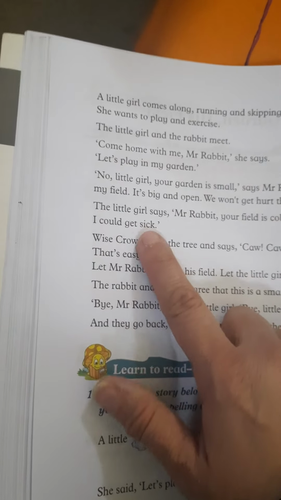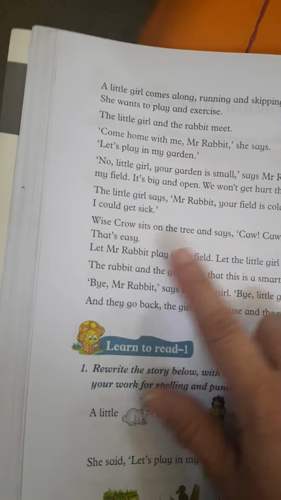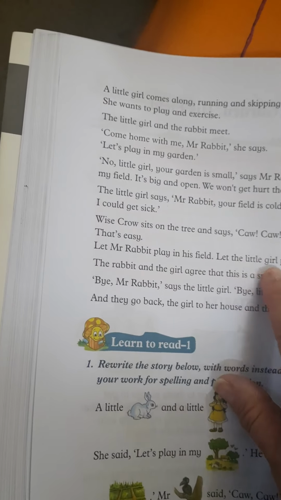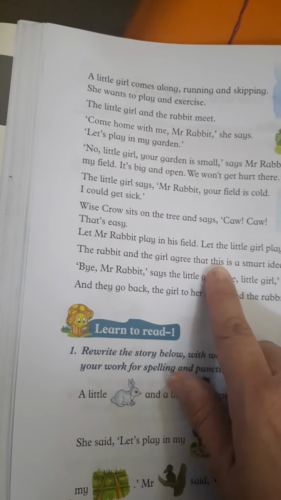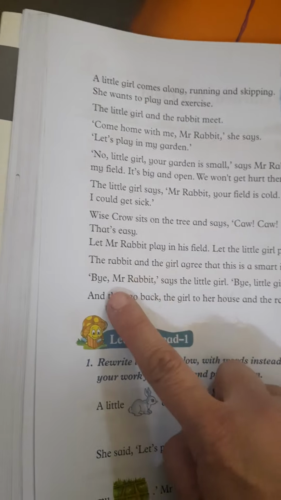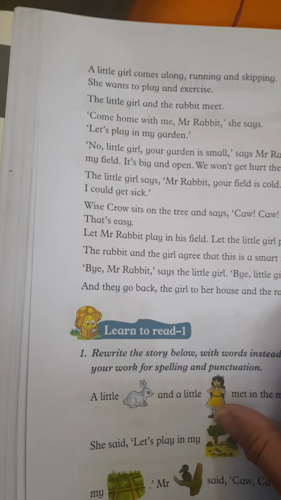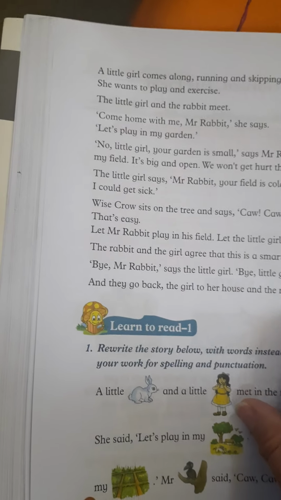I could get sick. Wise Crow sits on the tree and says, Caw, caw, that's easy. Let Mr. Rabbit play in his field. Let the little girl play in her garden. The rabbit and the girl agree that this is a smart idea. Bye, Mr. Rabbit, says the little girl. Bye, little girl, says Mr. Rabbit. And they go back, the girl to her house and the rabbit to his field.